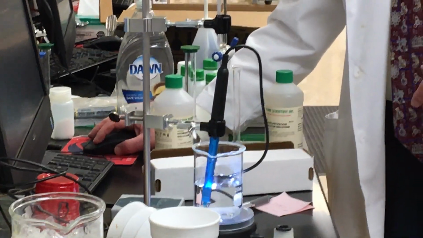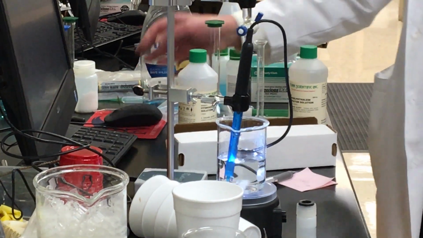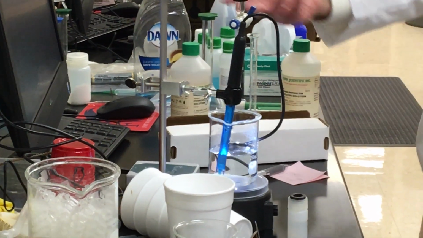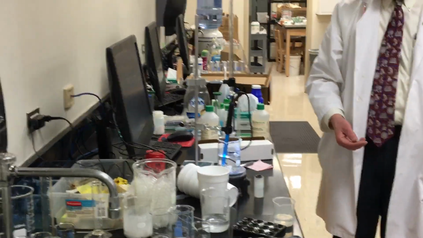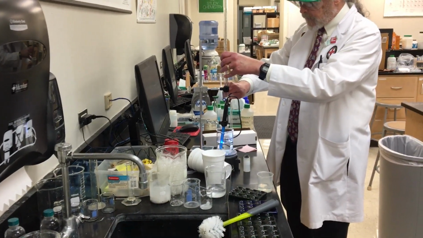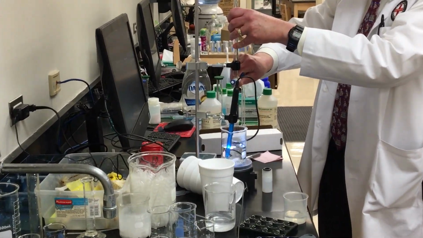So what's happening to my pH? It is slowly inching upwards. It's not moving very much, okay? I'm adding some of this base. I'm at 1.2. Is this unexpected or expected? I'm going to crank this up a little bit faster.